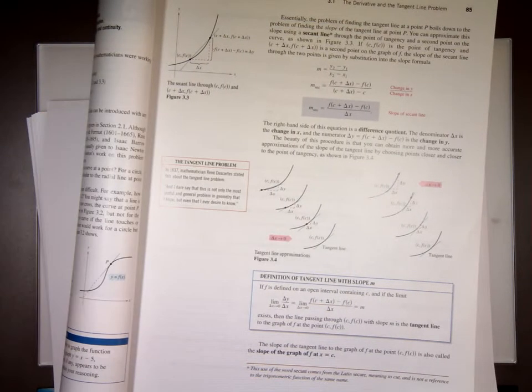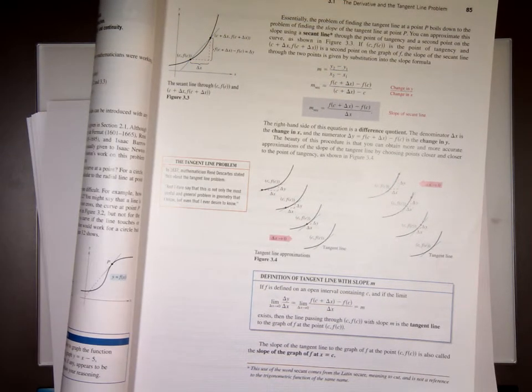I don't know if you can see it. See, they made the delta x big here, smaller, smaller, smaller, then the 2 lines become almost the same. So the definition of the tangent line with the slope m is the limit as delta x approaches 0. Here they wanted at point C, that's why they use C. They're giving you a specific point. I'm just giving you the equation for any point. It's f of x plus delta x minus f of x divided by delta x.